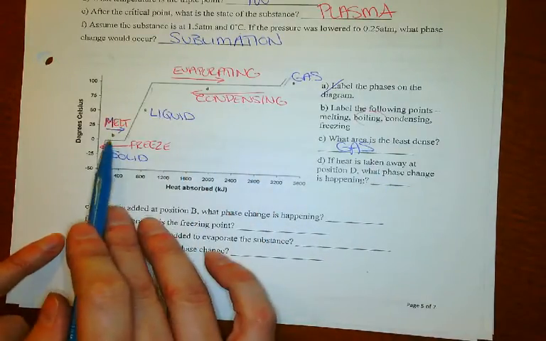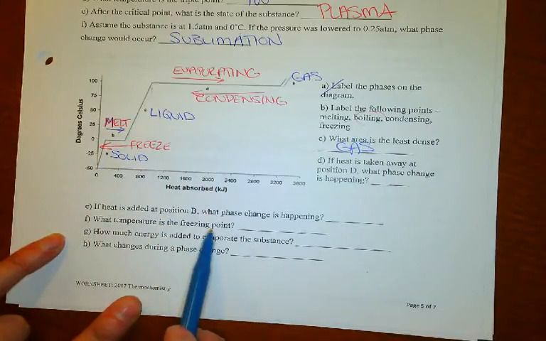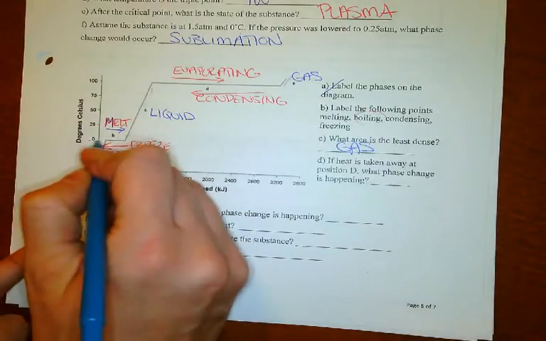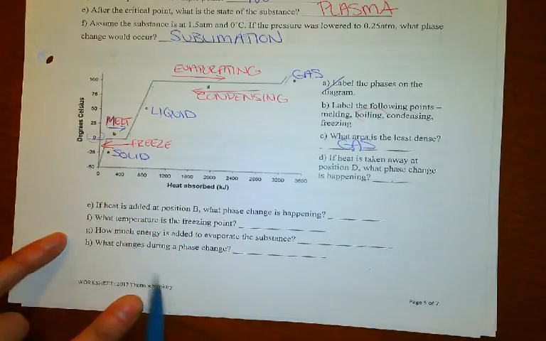If heat is added at B, again, adding heat means moving this way. Take a look at that. What temperature is the freezing point? The freezing point will be right there. Okay, that's the temperature that it freezes.